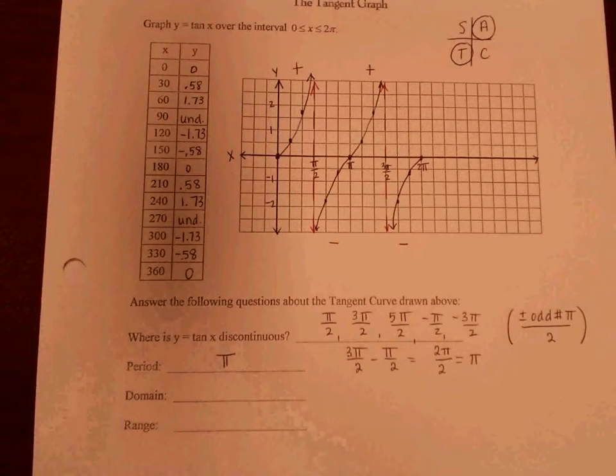This is not like sine and cosine. You cannot find the period of a tan curve by a formula. So you're going to have to look at the graph, and you're going to have to see where your waves are, where it begins, where it ends, and then subtract them to find the difference. So that's the period of the graph.